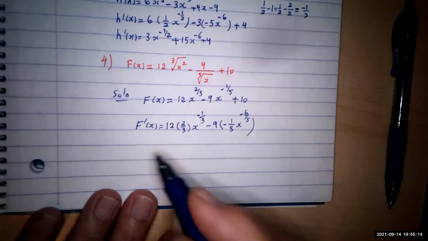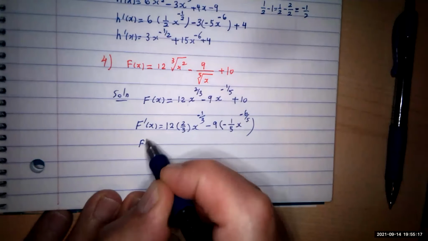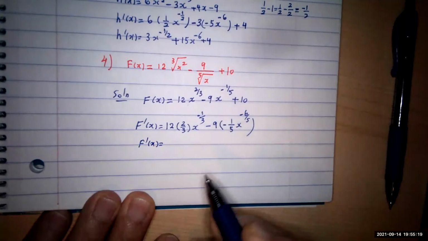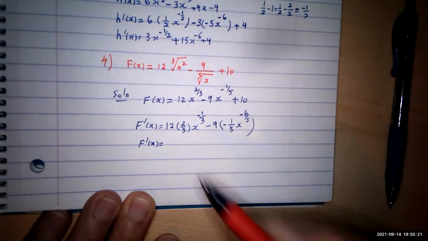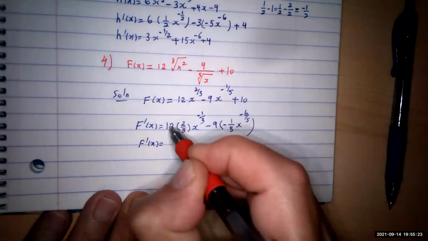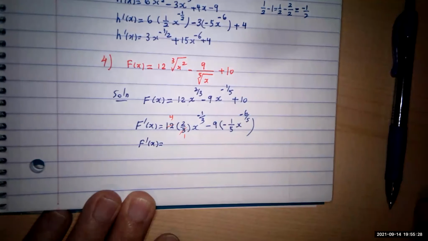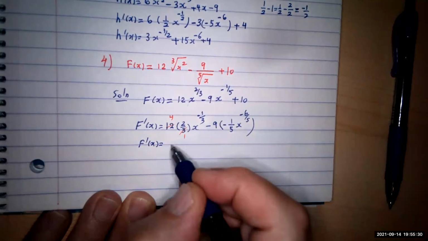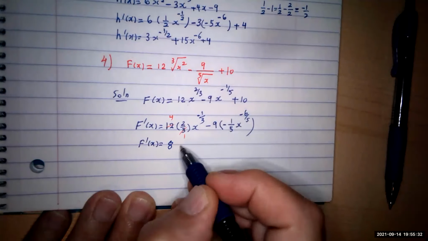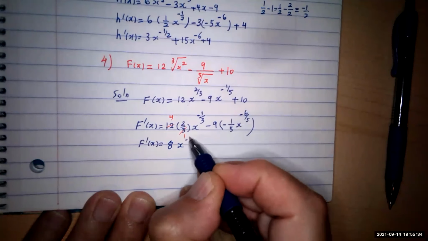Then you have to simplify these fractions if you can. It's going to be f prime of x. You see this one can be simplified. 12 divided by 3 is going to be 4. That's going to be 4 times 2, which is 8. So that would be 8, and the x to the negative 1/3.